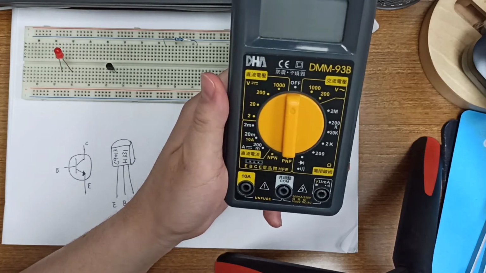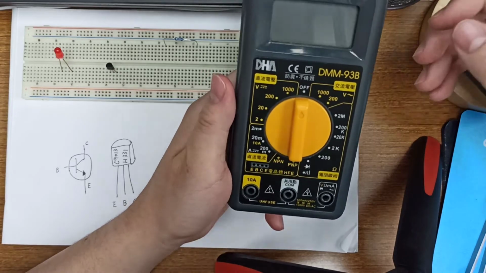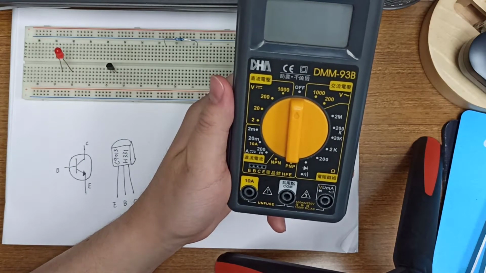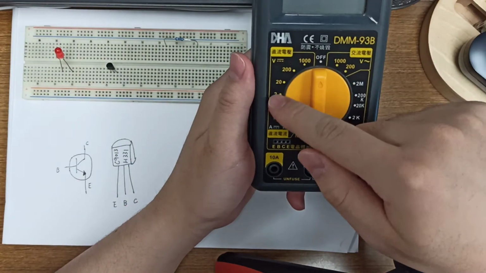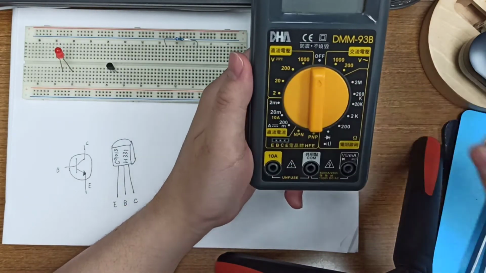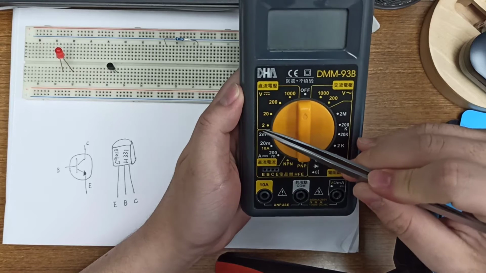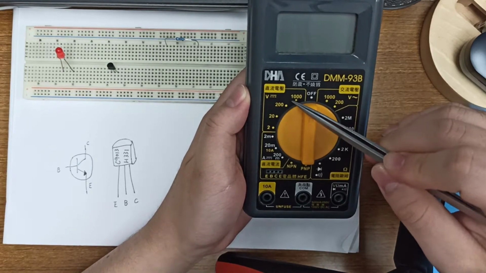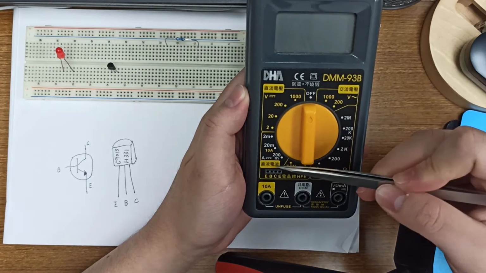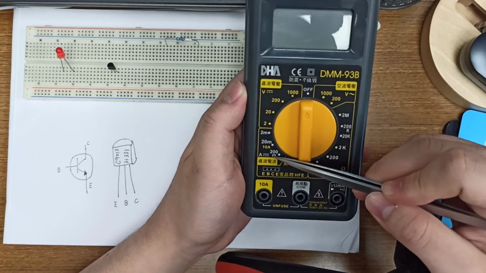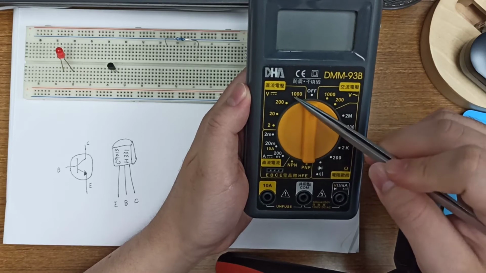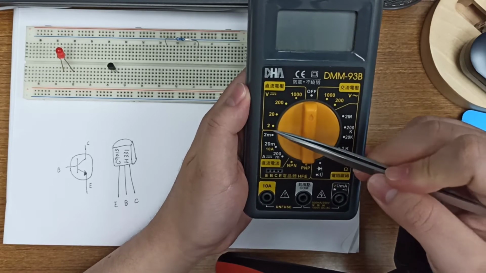The multimeter can be divided into 6 parts. The first part is the voltage. We can measure the DC voltage. The next part, we can measure the DC current, and it has different levels, like 1000, 200 and 2.